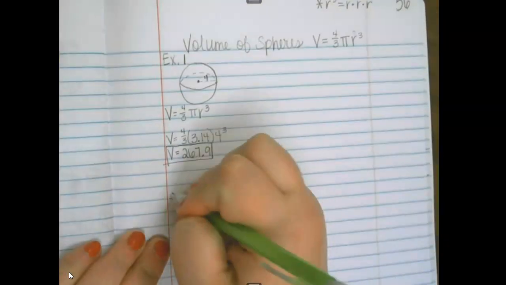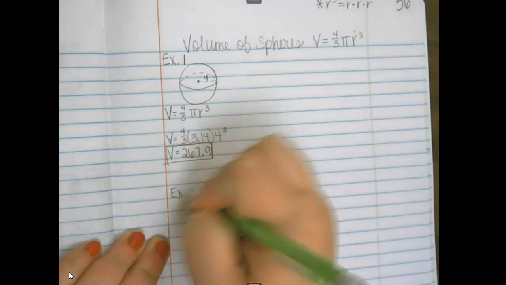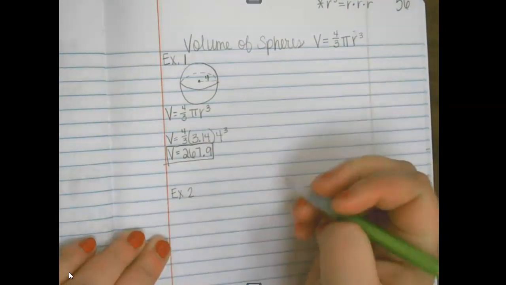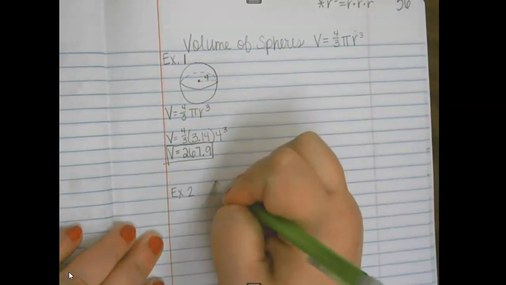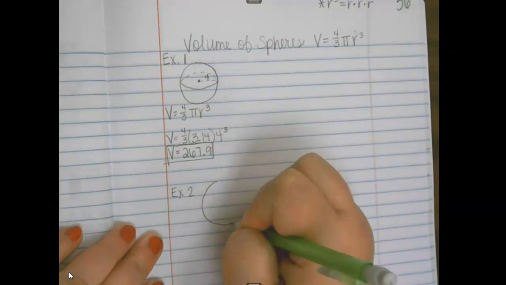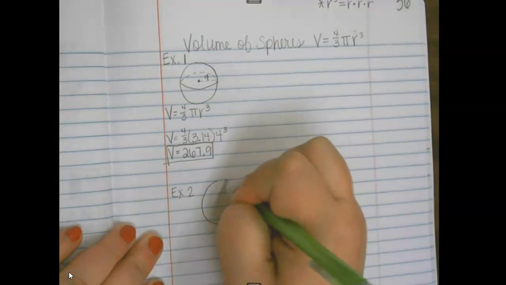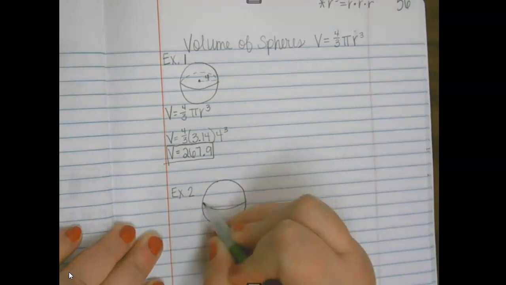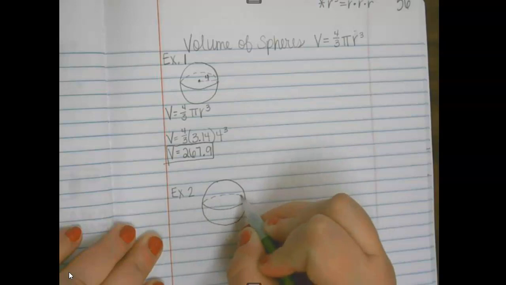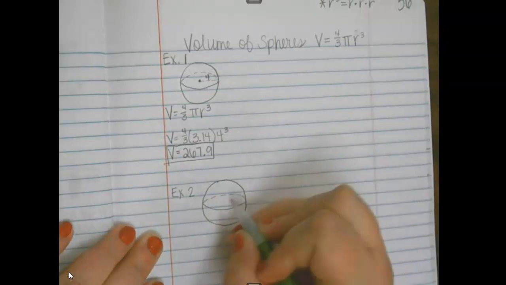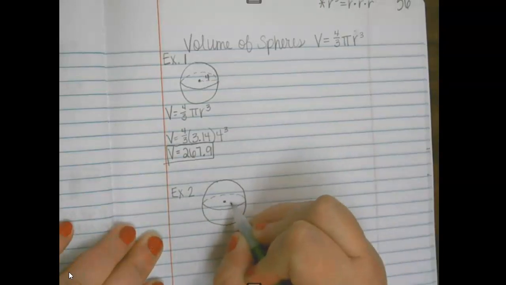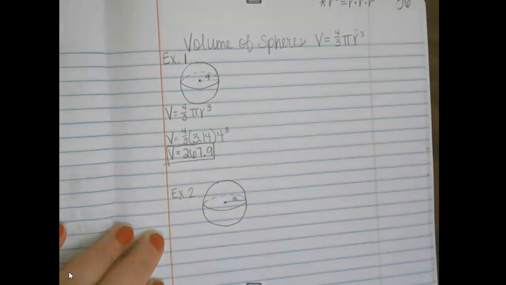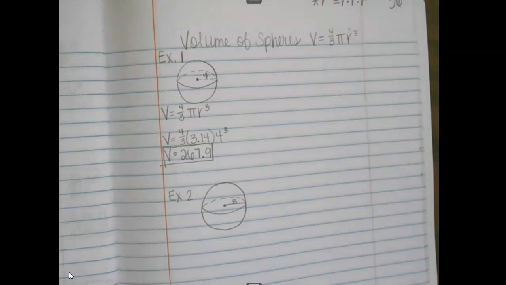All right, let's look at example 2. We're going to put example 2 right below it. So again, I'm going to draw a circle. I'm going to do a little swoop, a little dotted line going the other direction. Kind of makes it look like an eye. Put a dot, and put an 8. I'll give you a second to get that down.